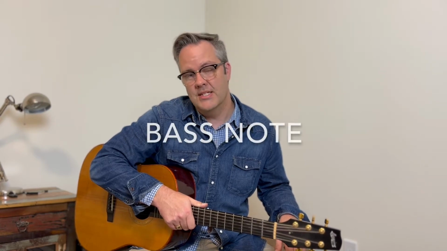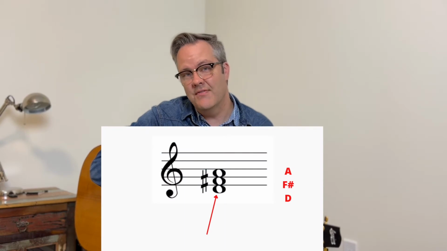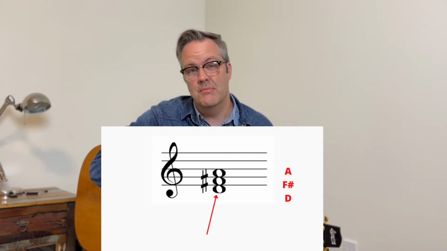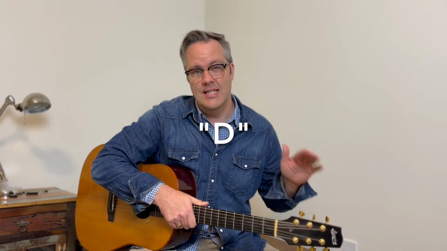Let's look a little deeper. So take the D chord, for example. It's usually a given that the lowest note of the chord is the root note or the bass note. So in the case of D, D is made up of the notes D, F sharp, and A. So D would be the bass note. So you would just see the chord written as a D, and it would be understood that the D is the lowest note of the chord or the bass note.